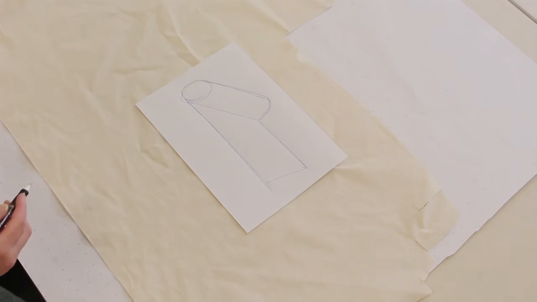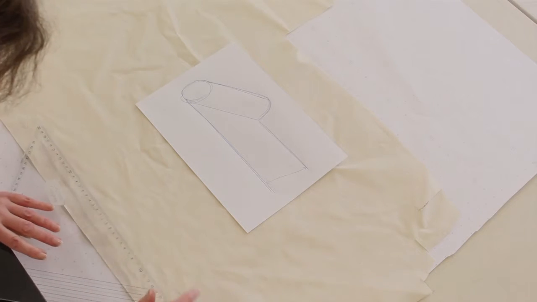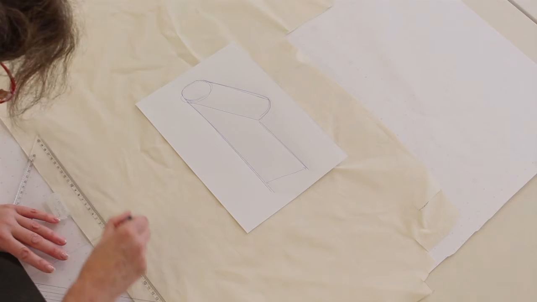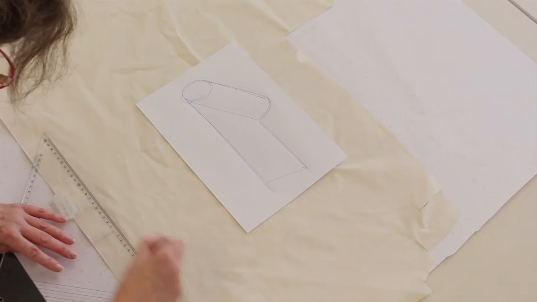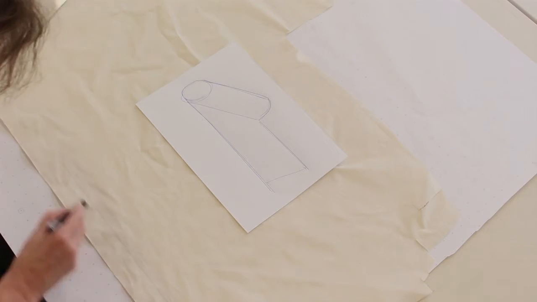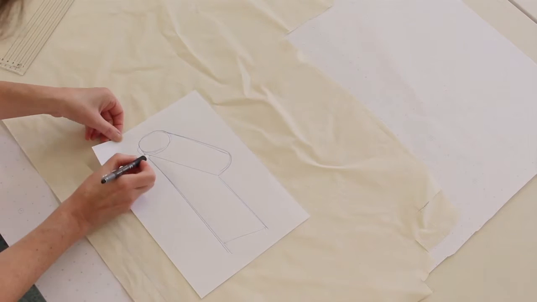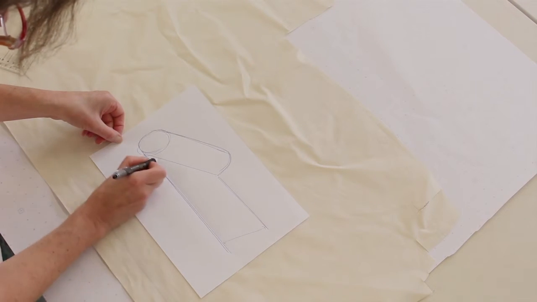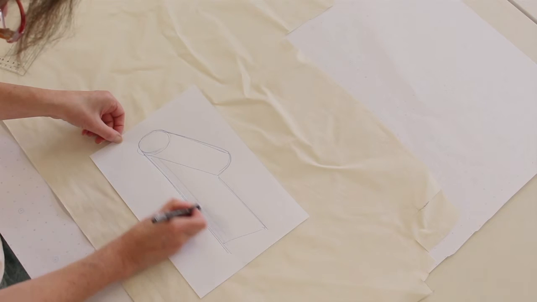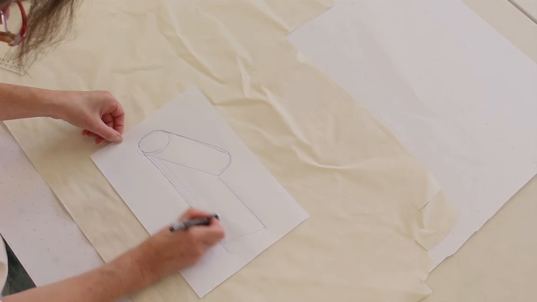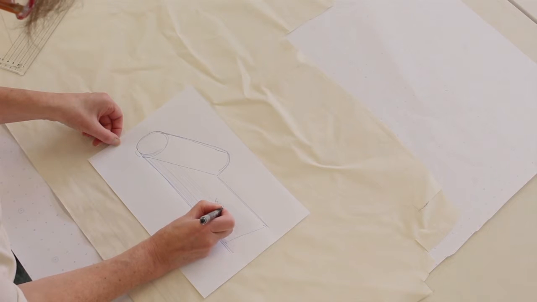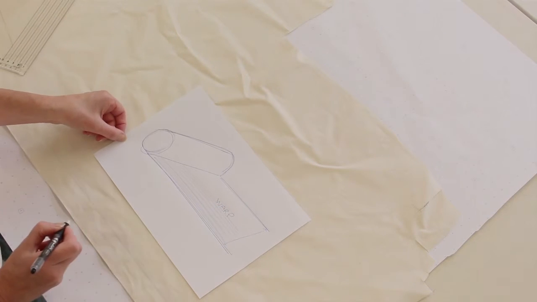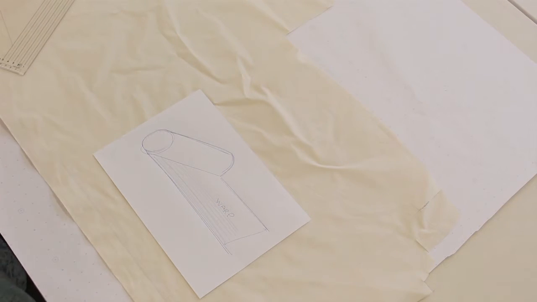Now, this is a plain weave, and you'll have many, many threads that are running along the length of the fabric. So running along here. This is a continual thread. And this thread is called the warp. W-A-R-P. And that's the length of the fabric.